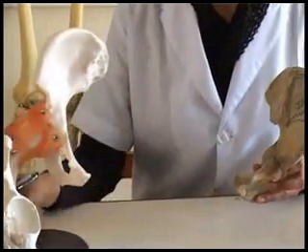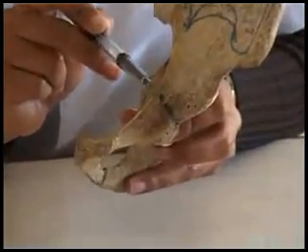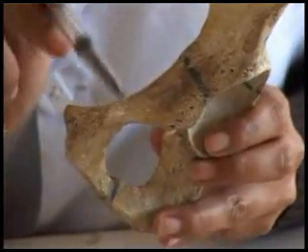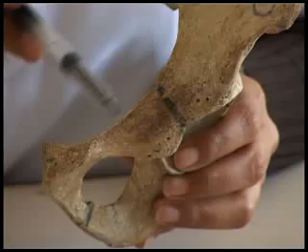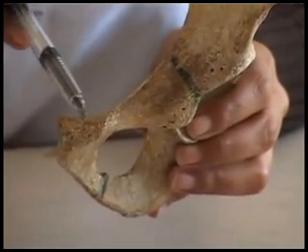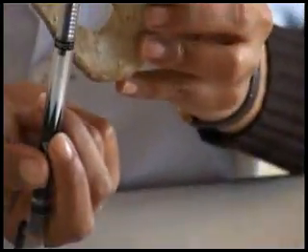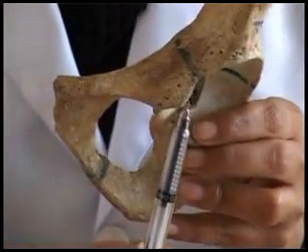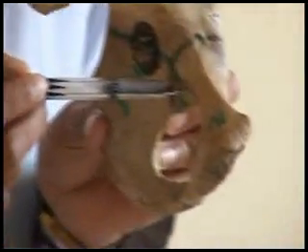The superior ramus extends from the body to the acetabulum, lying above the obturator foramen. The borders of superior ramus. Pectineal line or superior border is from pubic crest to iliopectineal eminence. Anterior border is from pubic tubercle to the acetabular notch. An inferior border forms the upper margin of obturator foramen.